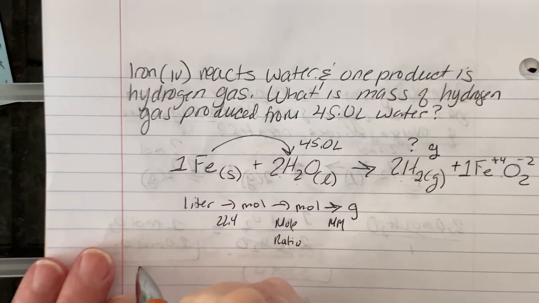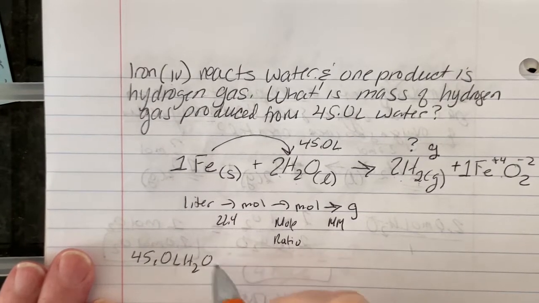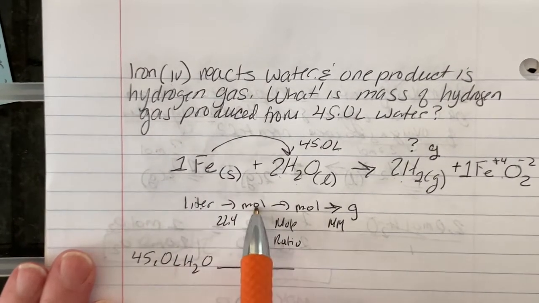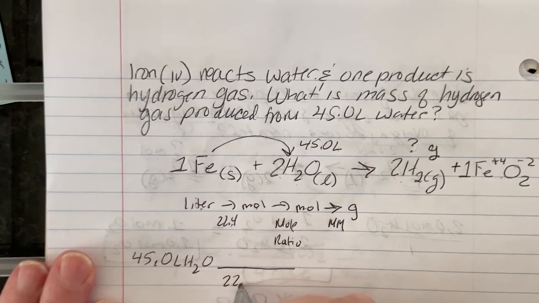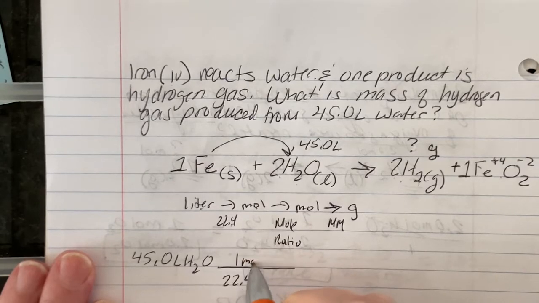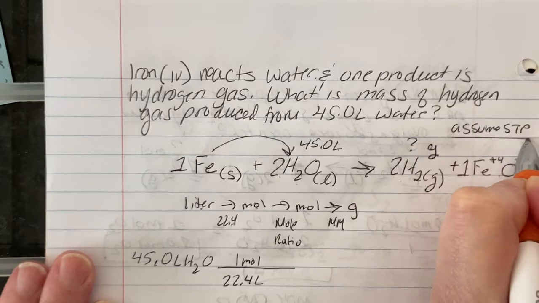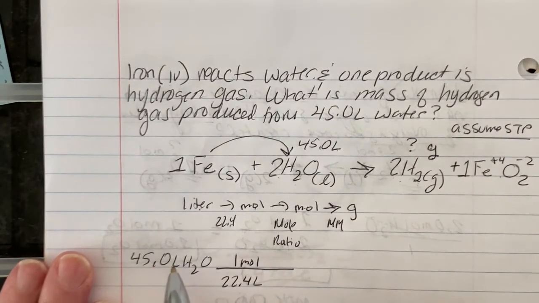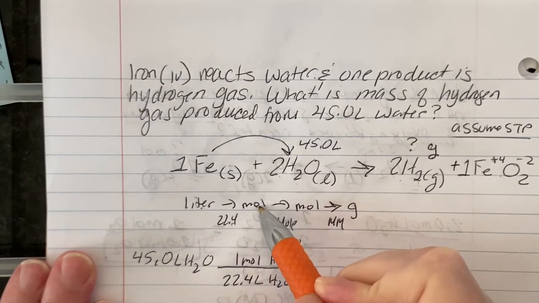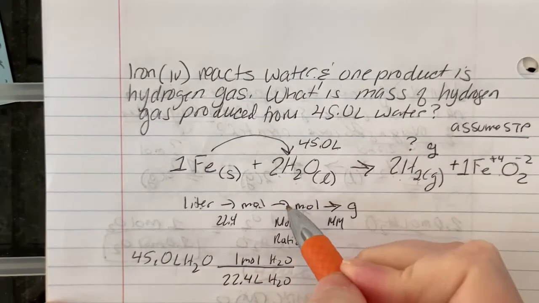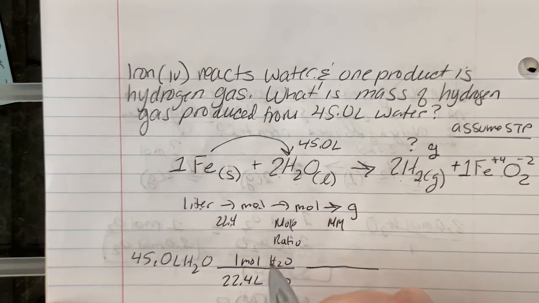So we write down what we know. 45.0 liters of H2O. We're going from liters to moles, so we're using 22.4. At STP, there's 22.4 liters in 1 mole. And if they don't say it, you should always write up somewhere, assume STP. Okay. So now I have my liters of water. It's being converted into moles of water, so I made it to that first stop.